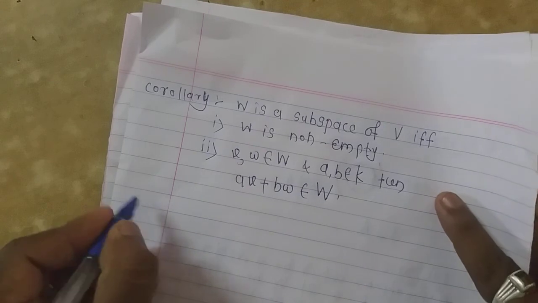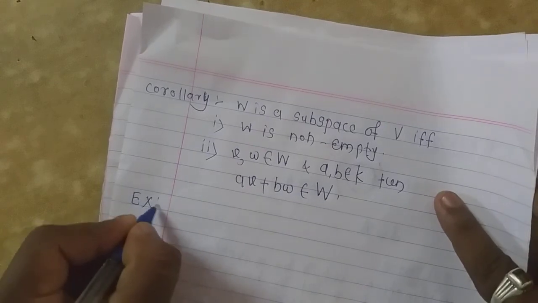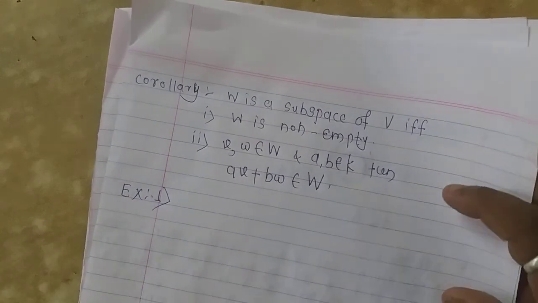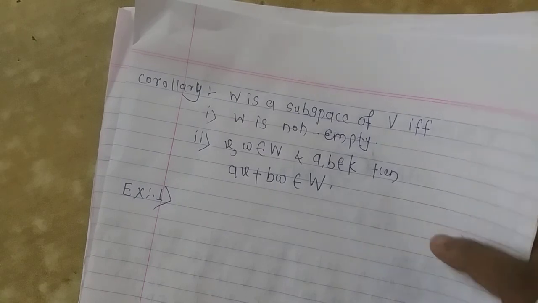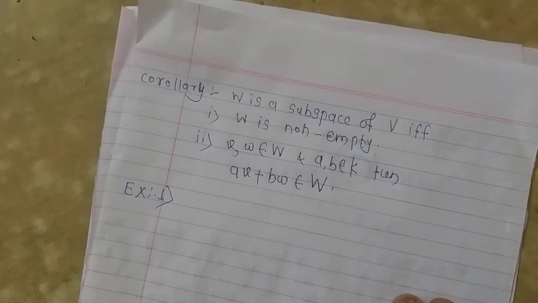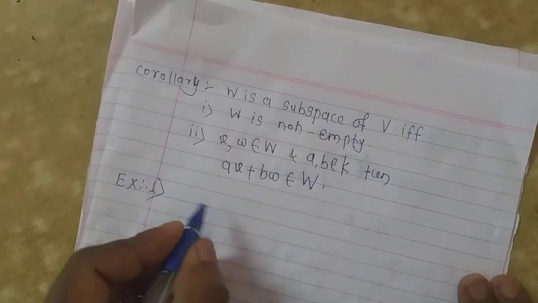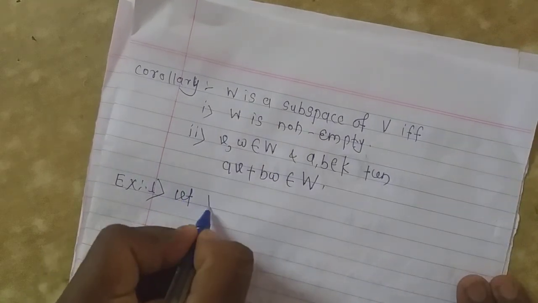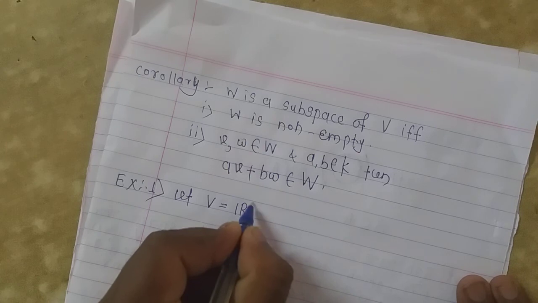Then let's start the examples of vector space. Let's start the example of vector space, example number one, and that example is important for the examination. One of the examples was in the question paper of M.Sc. part 1 physics, paper number 1. Let V is equal to R cube.